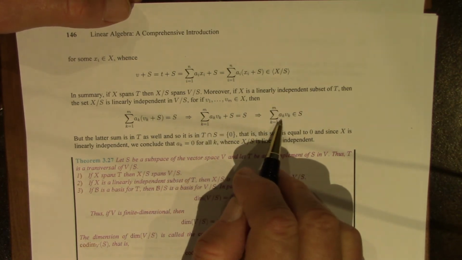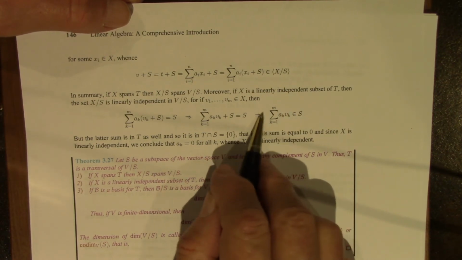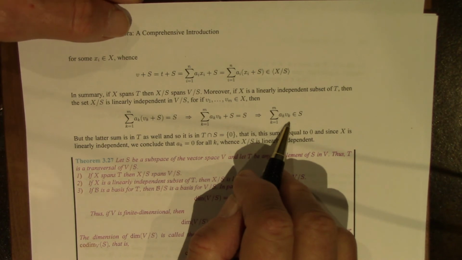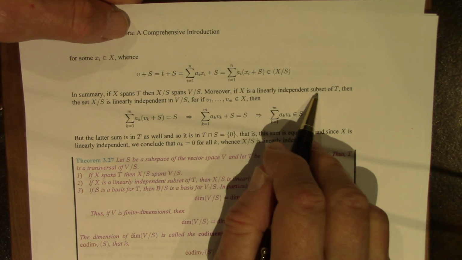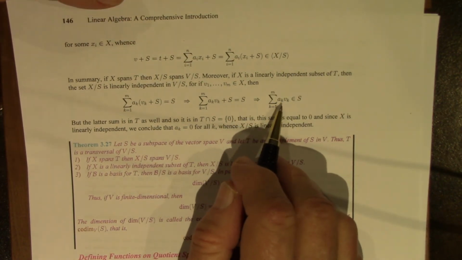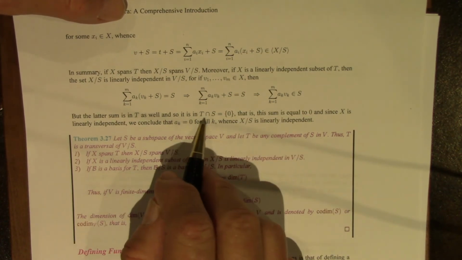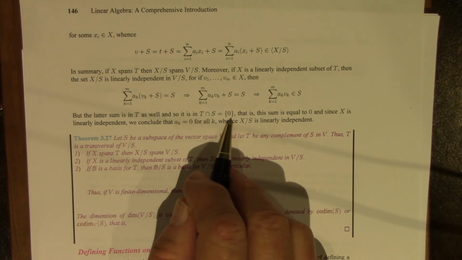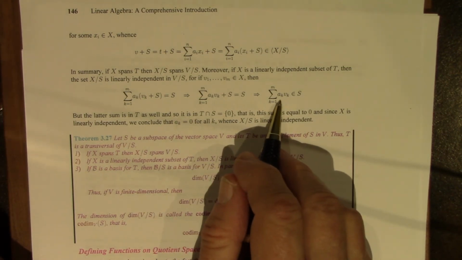And so this linear combination belongs to capital S. But it also belongs to capital T because these vectors are in X, which is a subset of T. And so this linear combination is in the intersection of S and T, which is trivial, which means this sum is equal to 0.